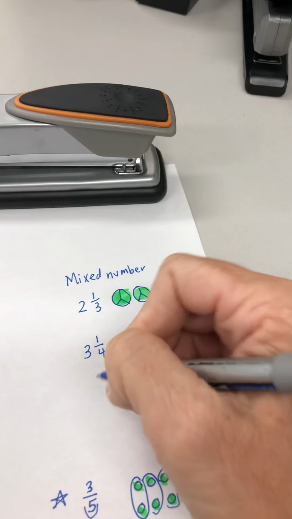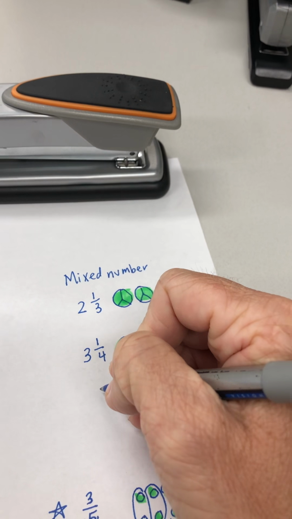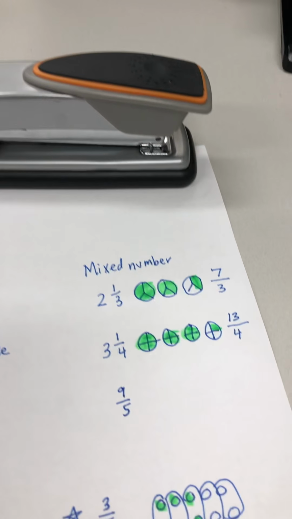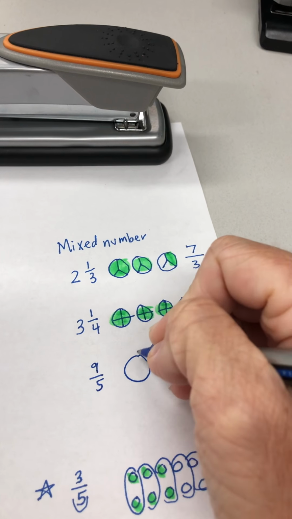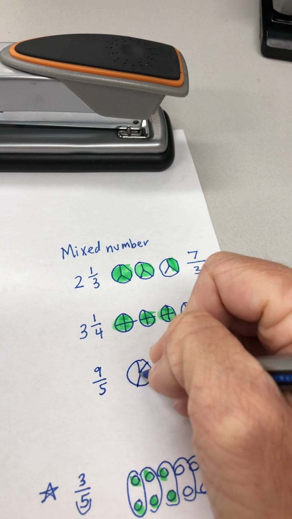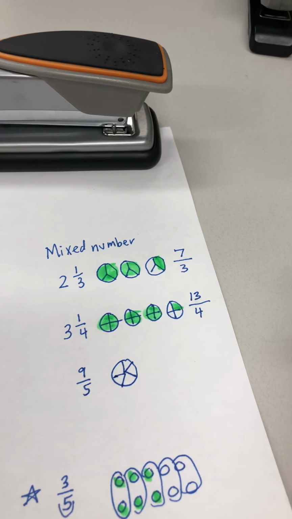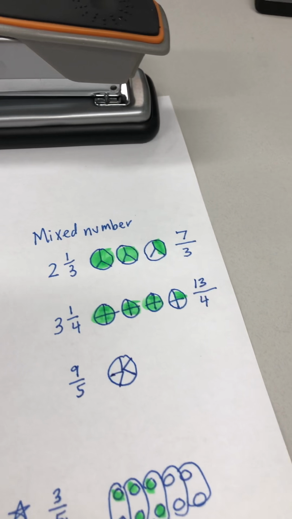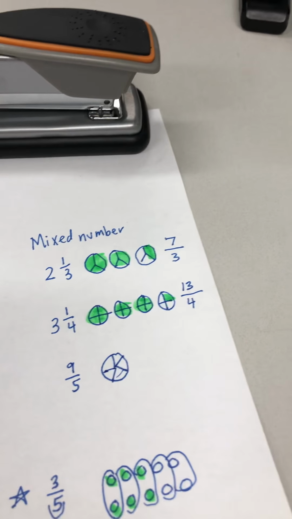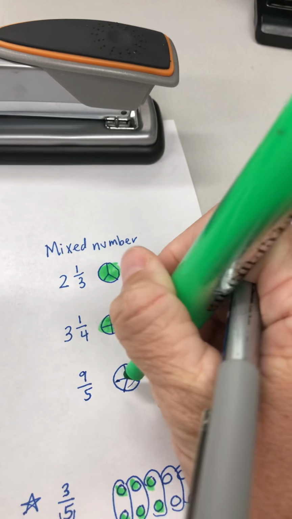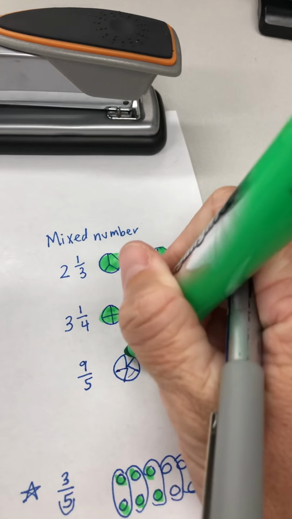Now, you can also do this in reverse. If I gave you 9/5, what does that mean? How do we model that? Well, that means that each whole is broken into 5 parts. Again, making a circle is sometimes a little bit trickier to do your equal fifths there. And we're going to shade in 9 of them. So this is only 5 of them. That tells me this is going to be more than 1 whole. That's why it's a fraction greater than 1.